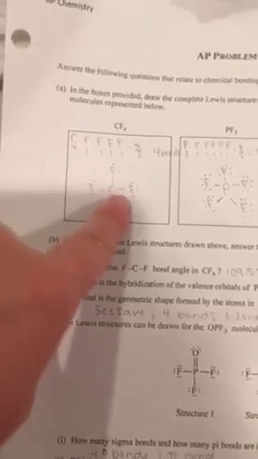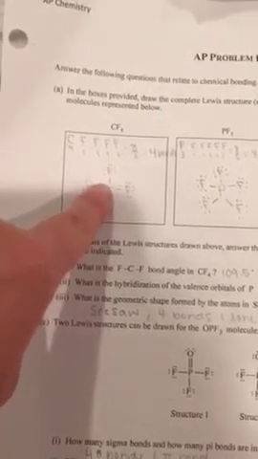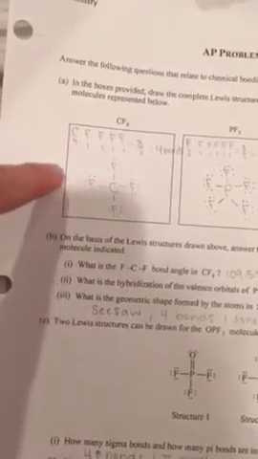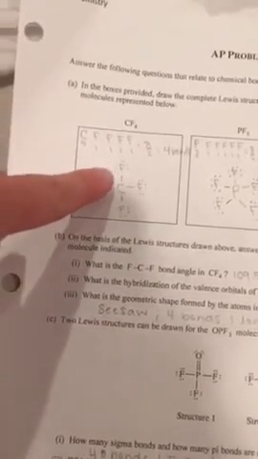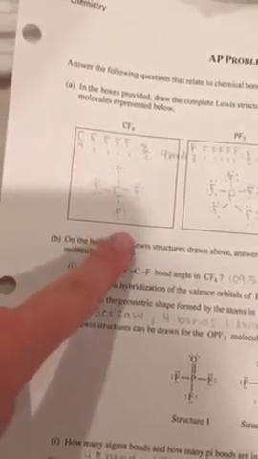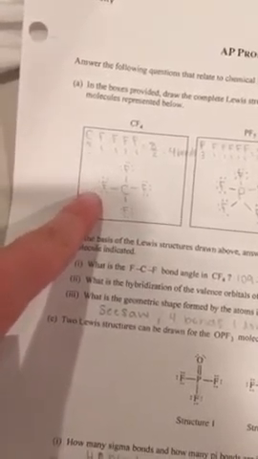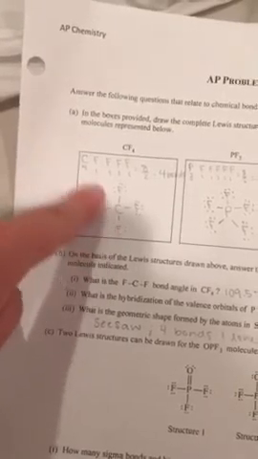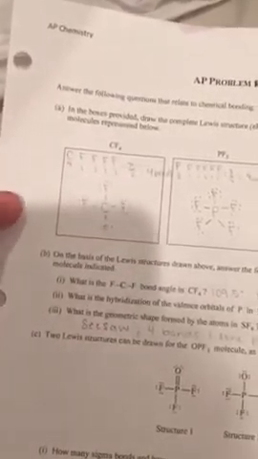So since C needs the most, you're going to put it in the middle. It's going to be your central atom, and then you're going to have the 4 bonds going out with all of your F's. They're all going to be single bonds. And then you have the electrons, the lone pairs on the outside of the F because it has 3 lone pairs on each of the elements.